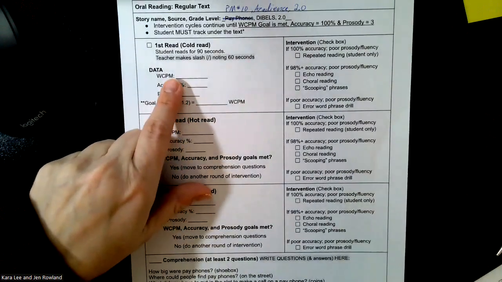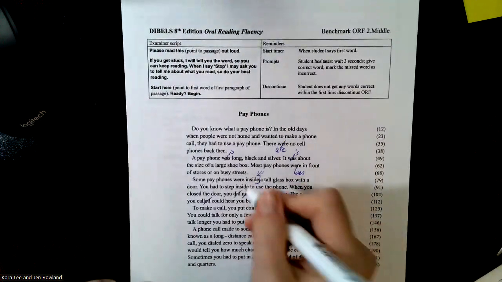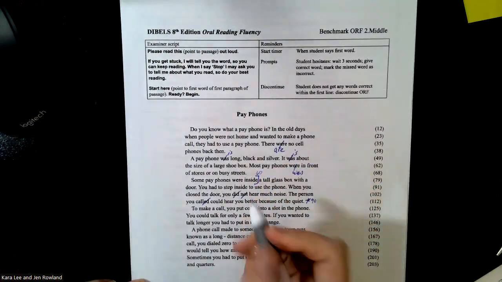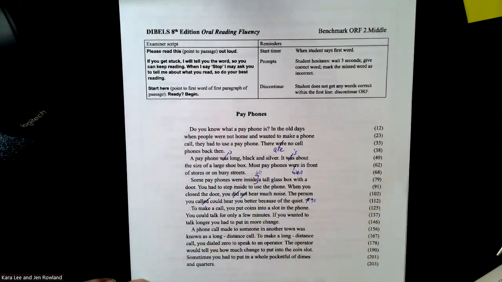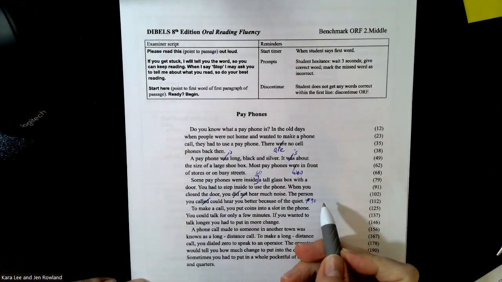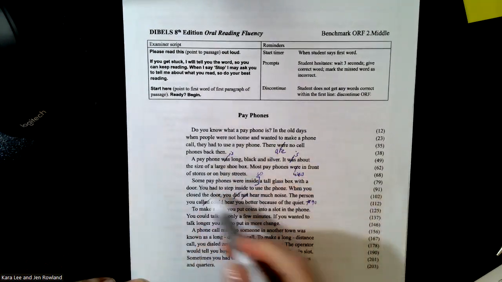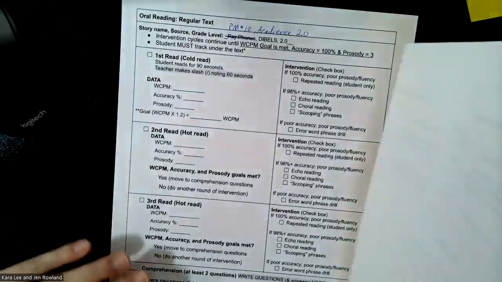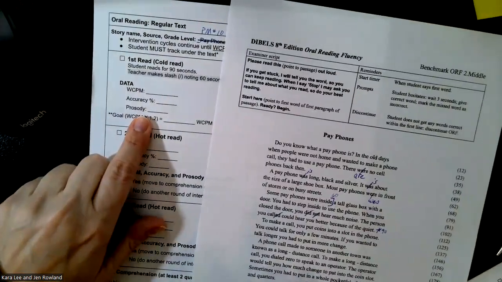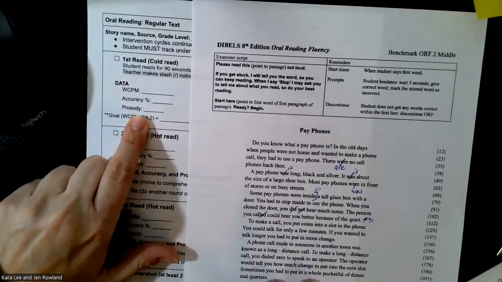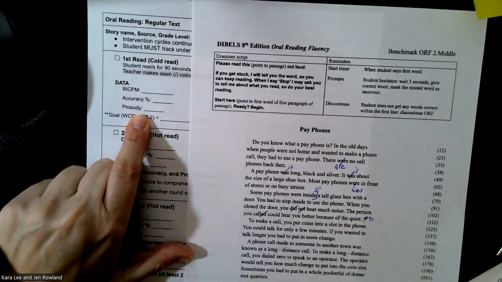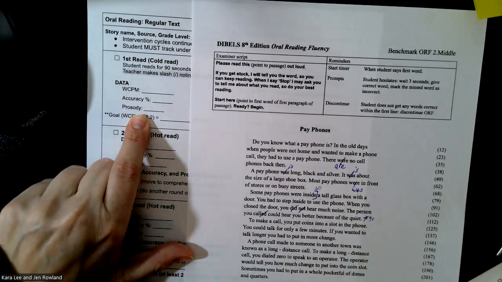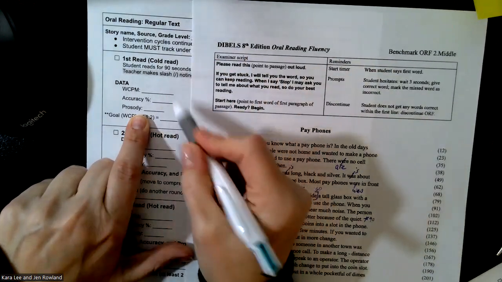I need to then write down my data. So they've read for 90 seconds. I marked when a minute happened, right? I'm still marking errors even throughout the 90 seconds because I'm going to intervene on all of this, not just the 60 second. But now I need to take a minute and do my data. While you're doing your data, there's no reason why your kid couldn't be silently reading the passage again, even if they don't get through the whole thing. You just need a minute so that you can get this data.